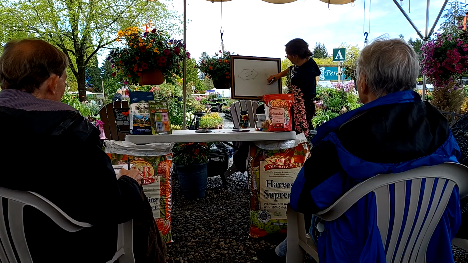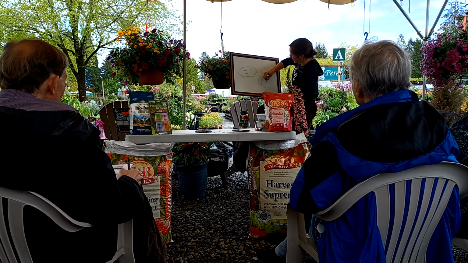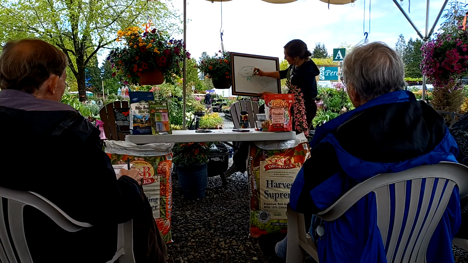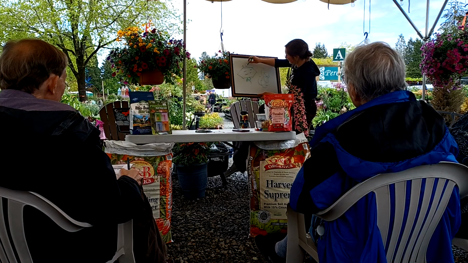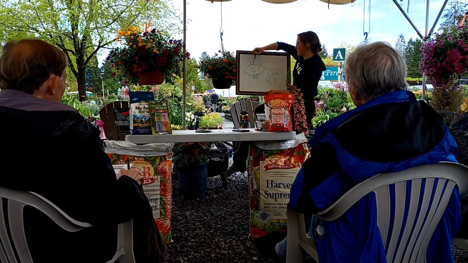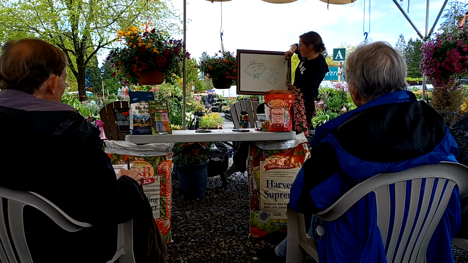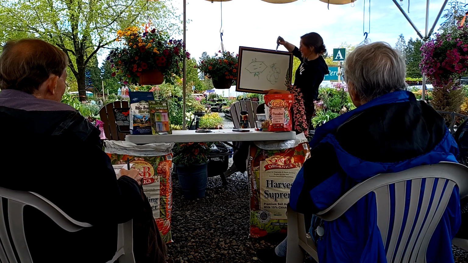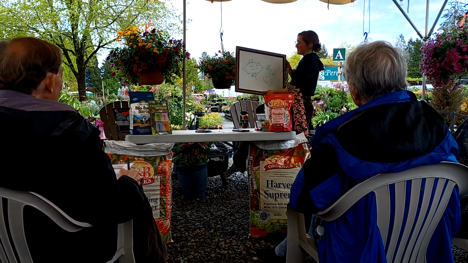It's got negative charges, and we have our little ions that are binding to it. We have our positively charged nutrients that are bound to those. That's magnesium.